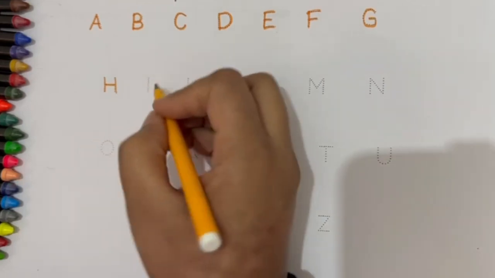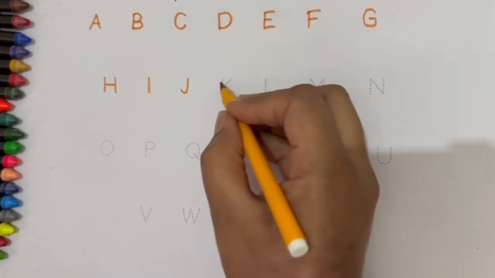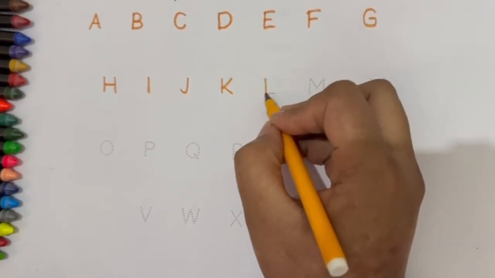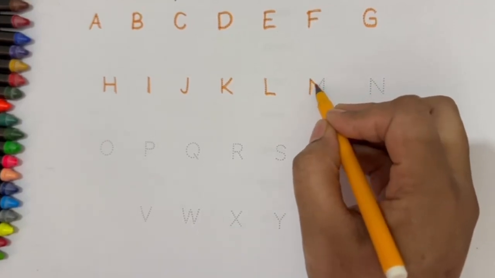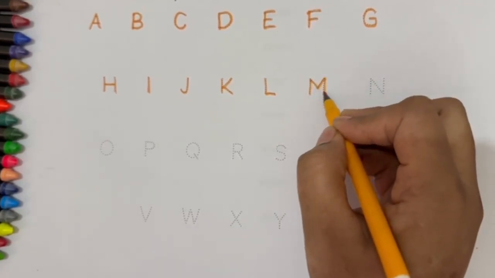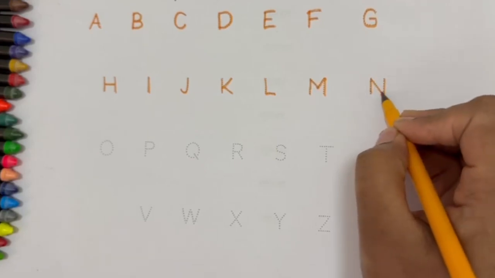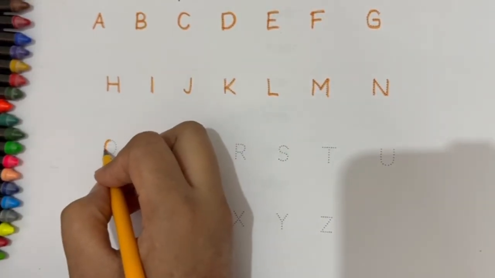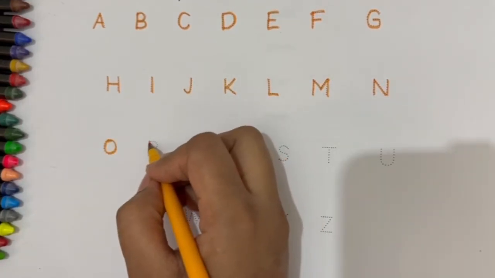H for hen. I for ice cream. J for jug. K for kite. L for lion. M for monkey. Next N for nest. Next letter O for orange.